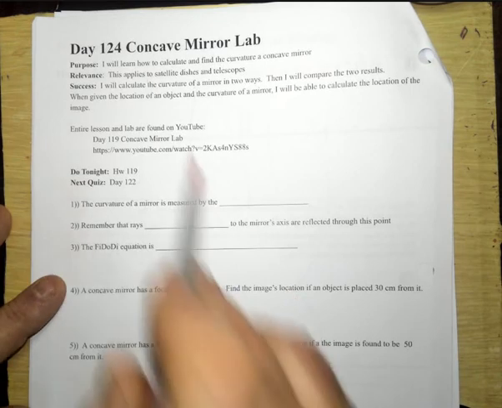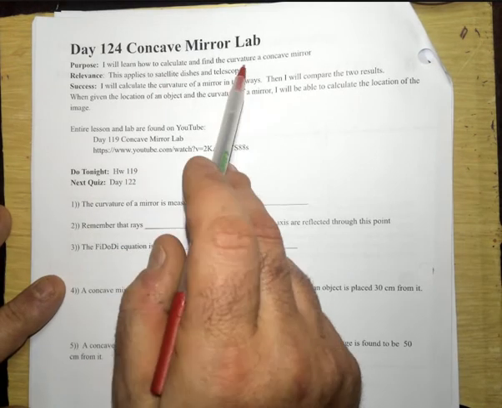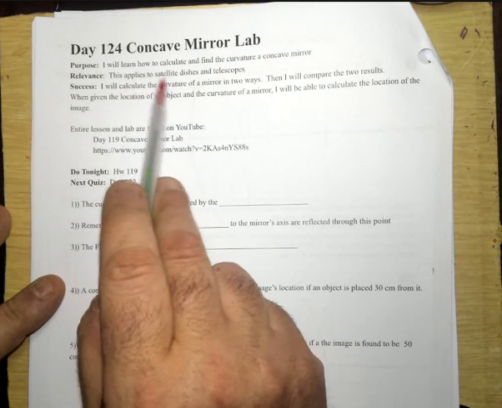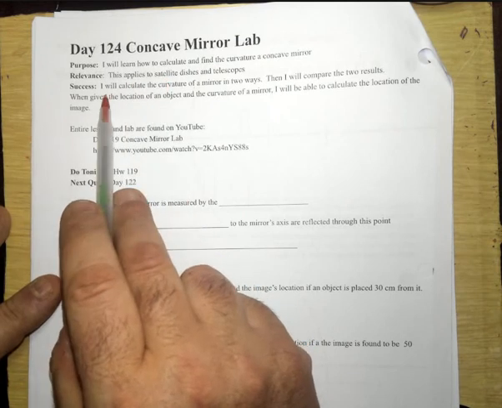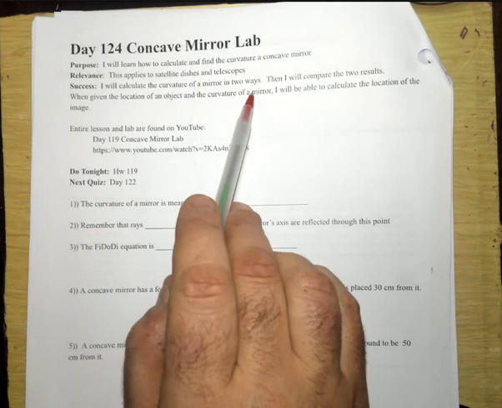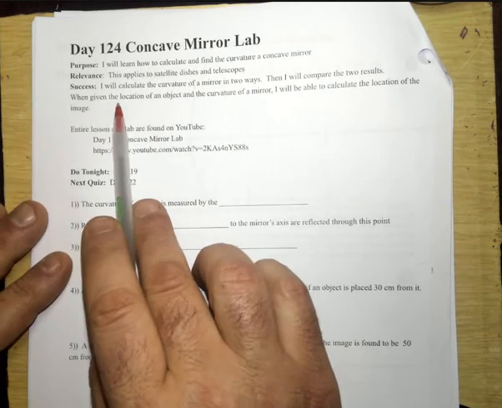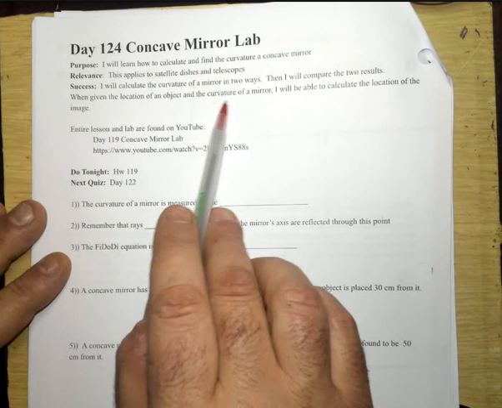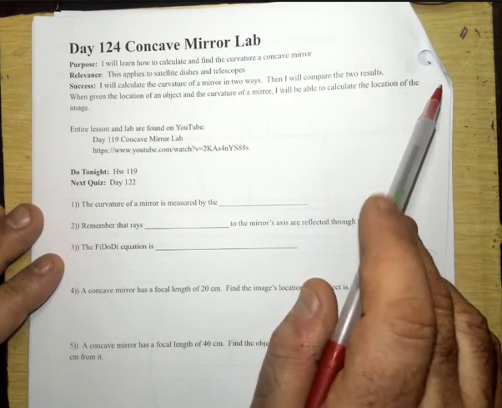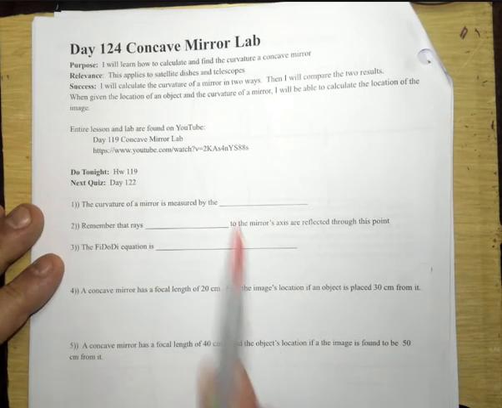Purpose: I will learn how to calculate and find the curvature of a concave mirror. This applies to satellite dishes and telescopes. You'll be a success when you can calculate the curvature of a mirror in two ways. Then I will compare the two results. When given the location of an object and the curvature of a mirror, I'll be able to calculate the location of the image. So one equation will allow you to do all those calculations.